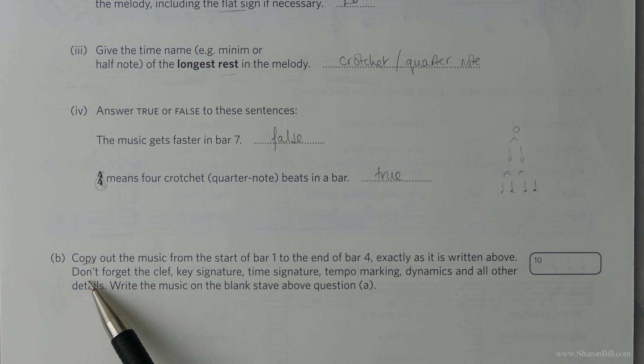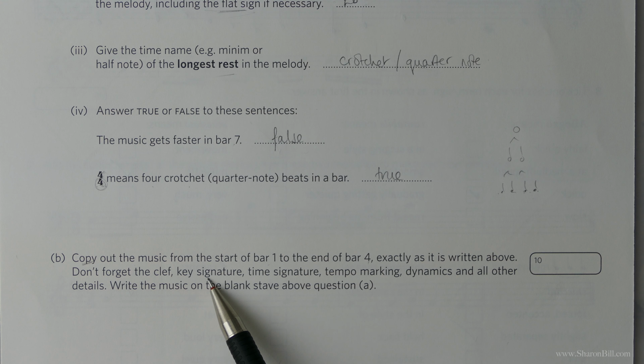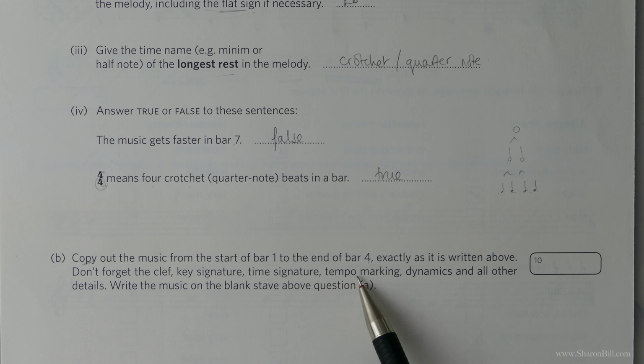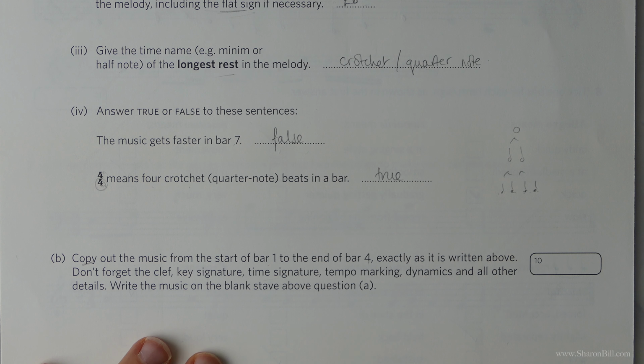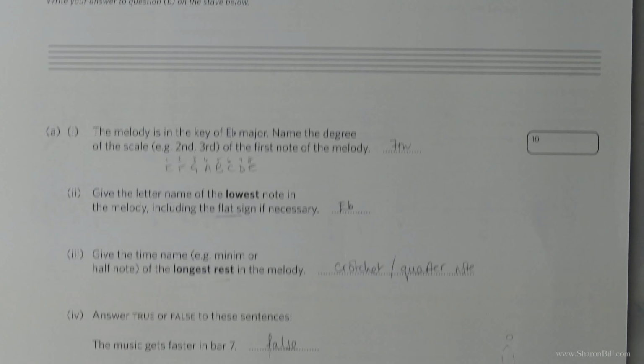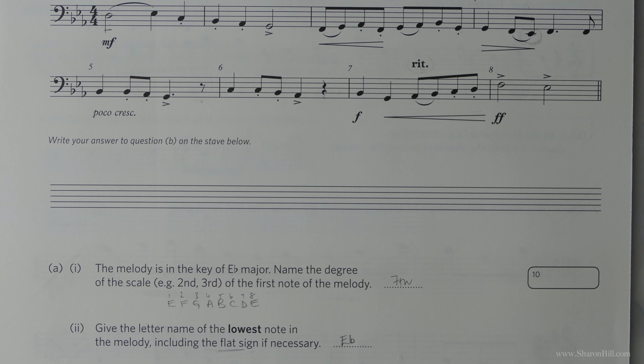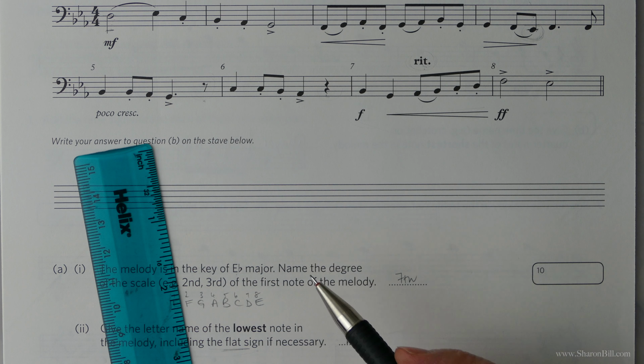They even give us a checklist. Don't forget the clef, the key signature, the time signature, the tempo marking, dynamics, and all other details. If it makes you feel better, even write the bar numbers, that would be fine. And so it doesn't matter how you go about this, so long as you get absolutely everything there.